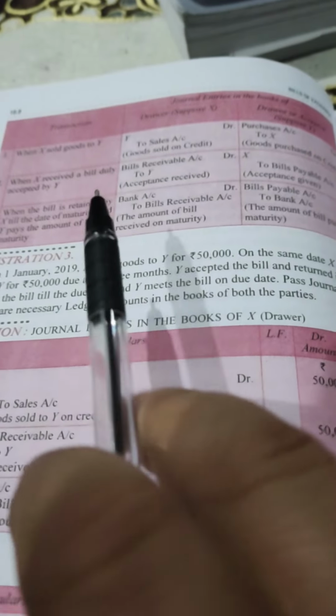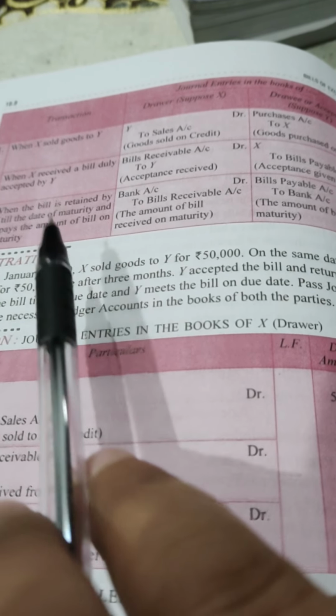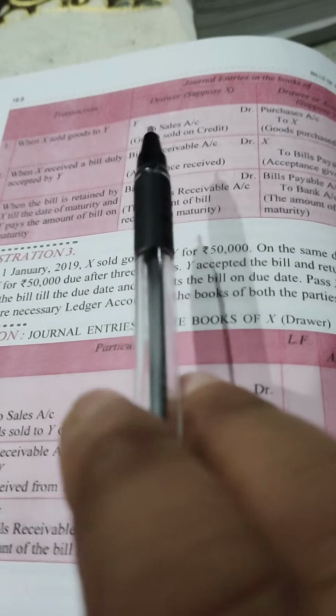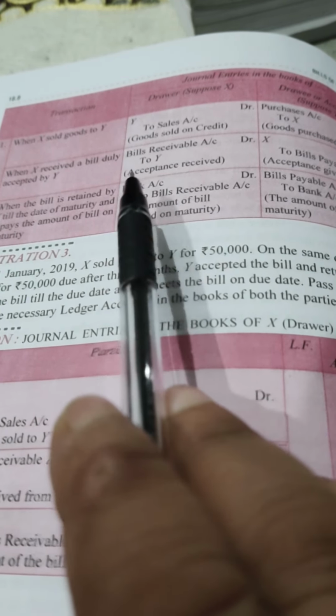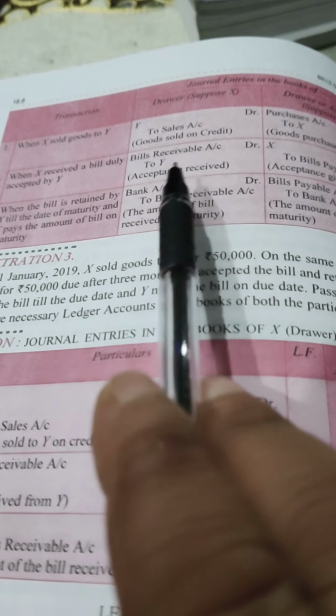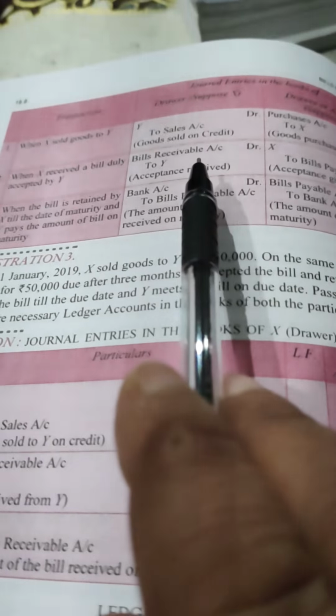After that, X received a bill duly accepted by Y. X writes the bill, sends it to Y and Y accepts it. After this, that bill becomes an asset for the drawer, it is bills receivable, because X will get payment on the basis of this bill.